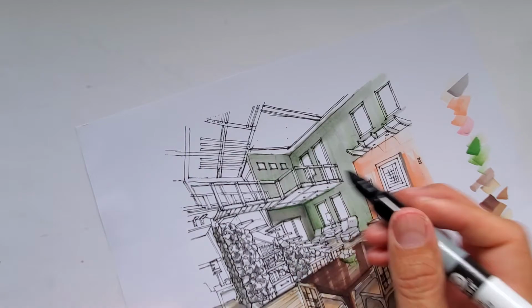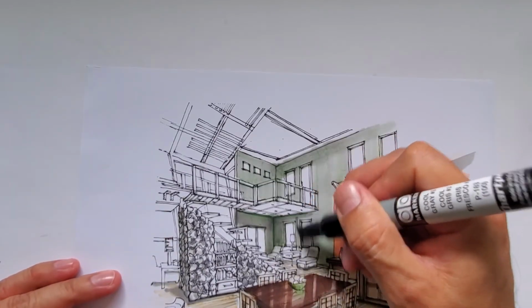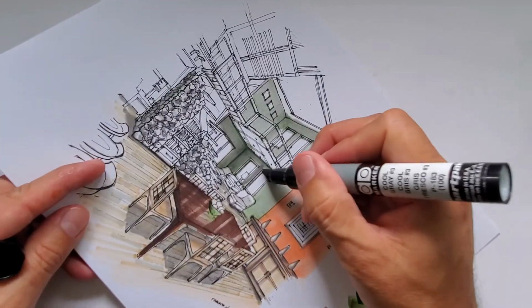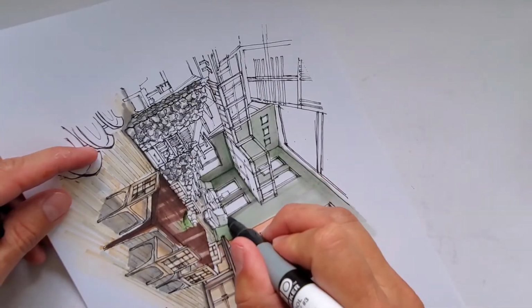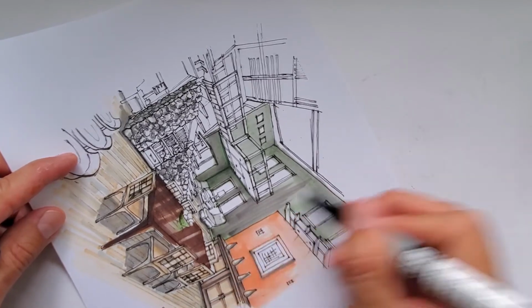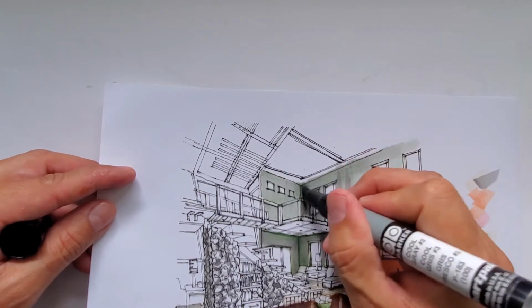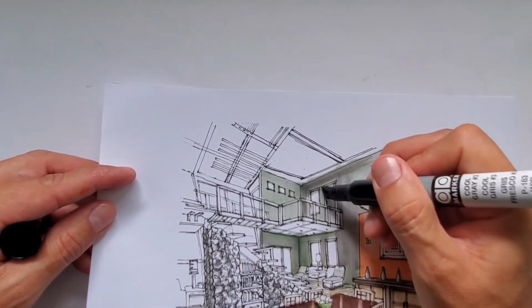And trust me, that corner is gonna be even darker once I'm done with this. Right, it's gonna be even darker than that. So that's the gray there. Pulling that gray out right there.